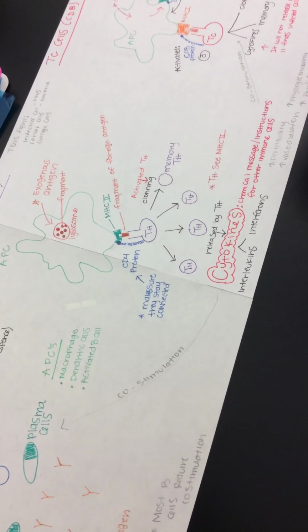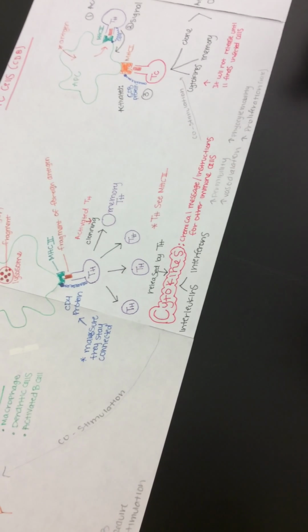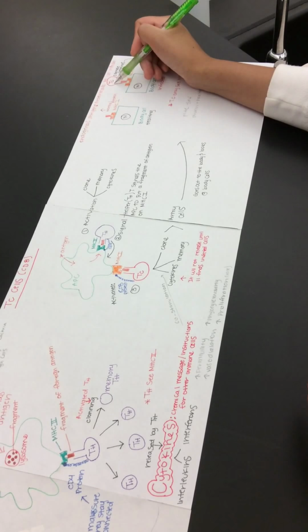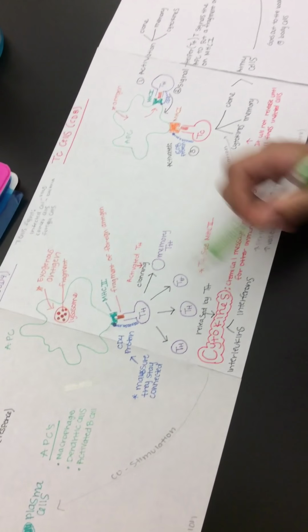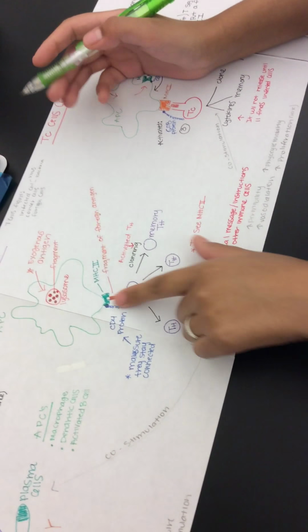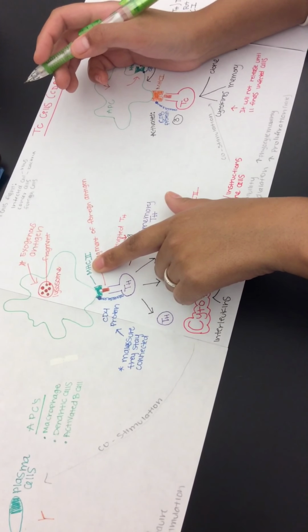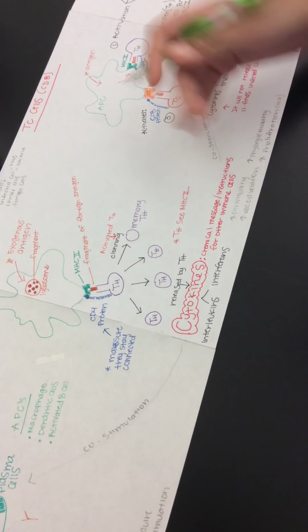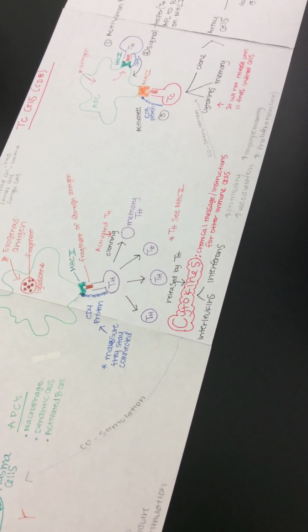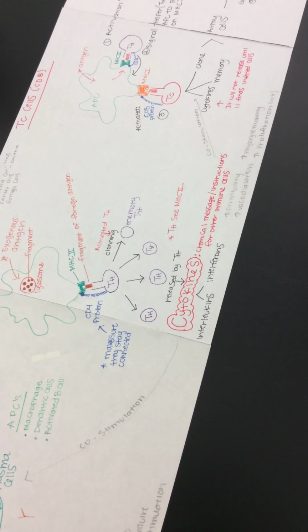Another thing to point out is that helper T cells only bind to MHC2. They do not bind to MHC1. Only cytotoxic T cells bind to those. So a helper T cell is gonna bind to the MHC2. The way that it sticks together, so that it doesn't break apart, is by the CD4, which is a protein. So it makes sure that they stay connected.